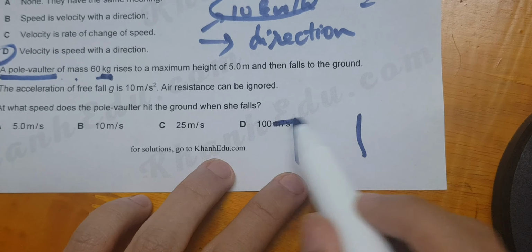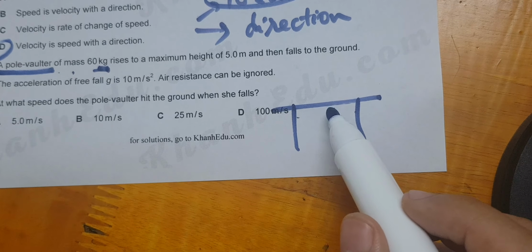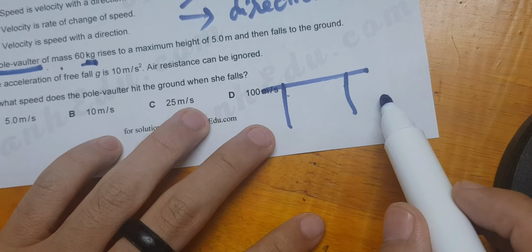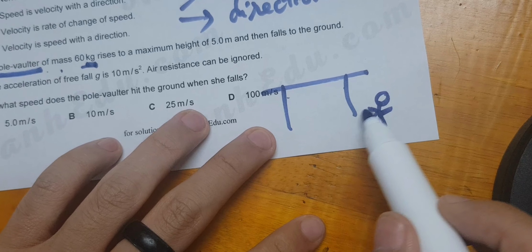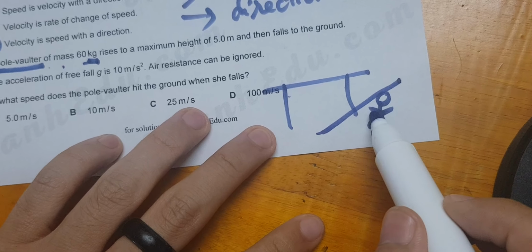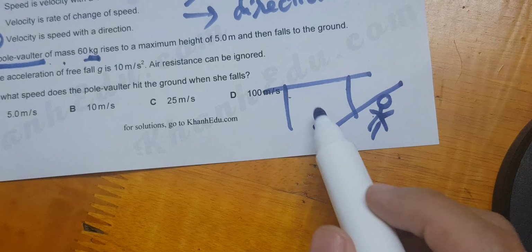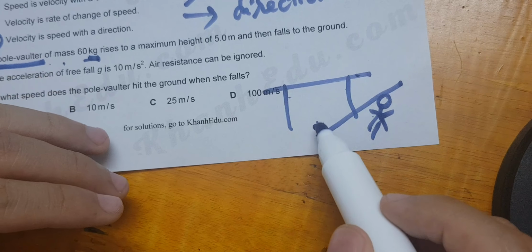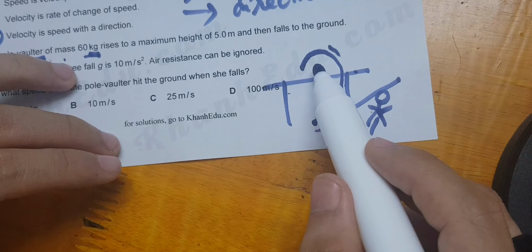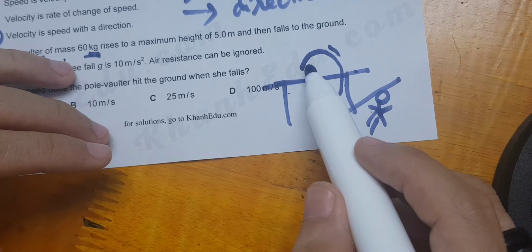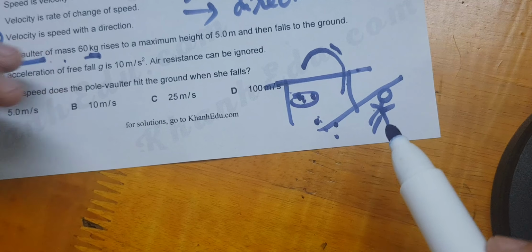Here is a horizontal pole, and here is an athlete. He would use a long pole, run close to this area, and then jump up and over the horizontal pole, and end up in this area.